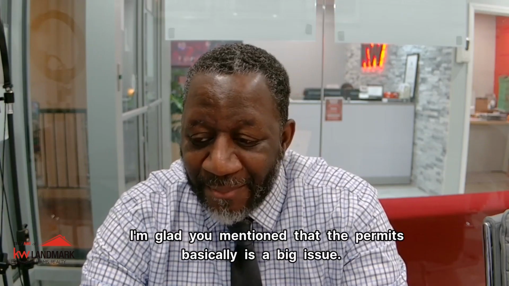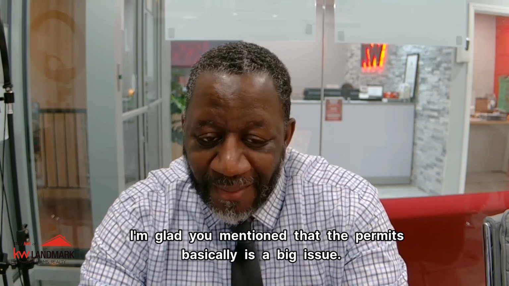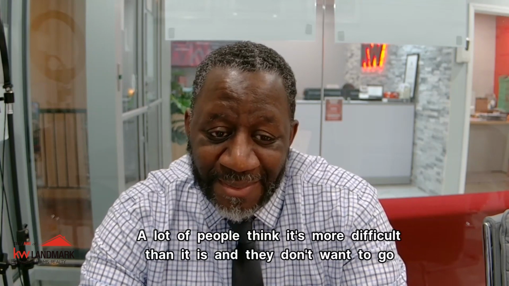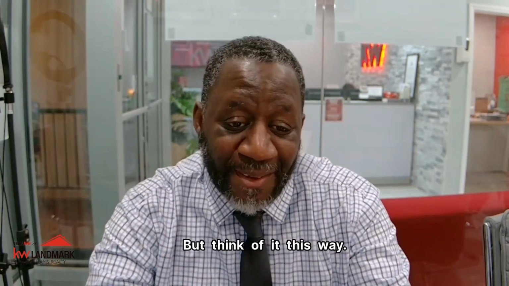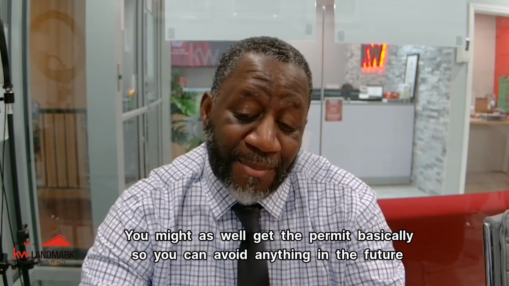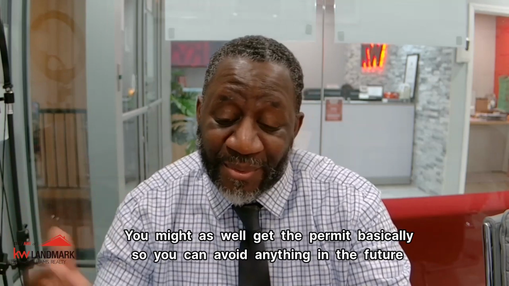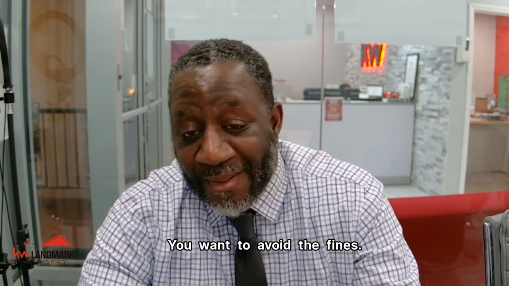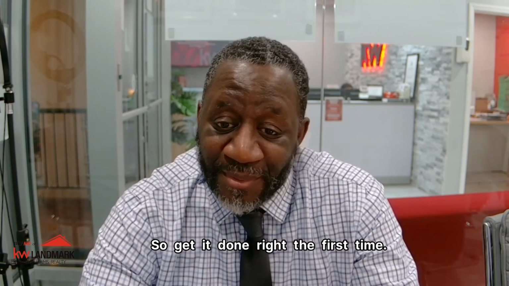Exactly. I'm glad you mentioned that. The permits are a big issue. A lot of people think it's more difficult than it is, and they don't want to go through the hassle. But think of it this way: you're going to get busted at some point. You might as well get the permit so you can avoid anything in the future, and the fines. You want to avoid the fines, so get it done right the first time.